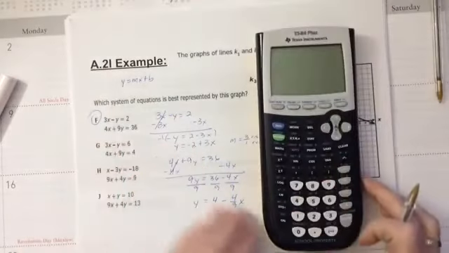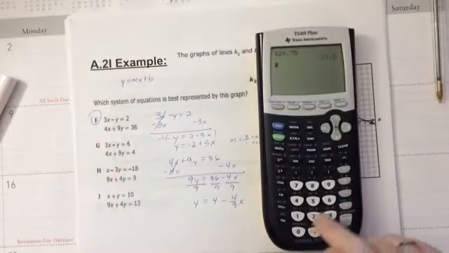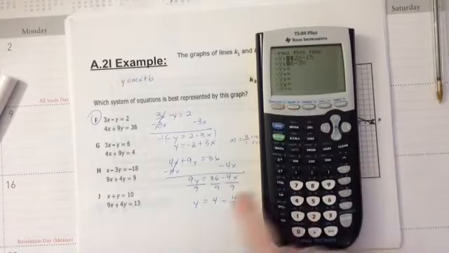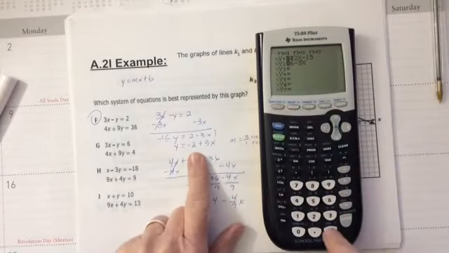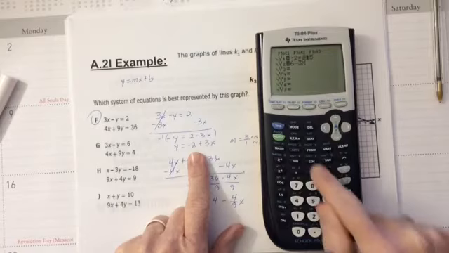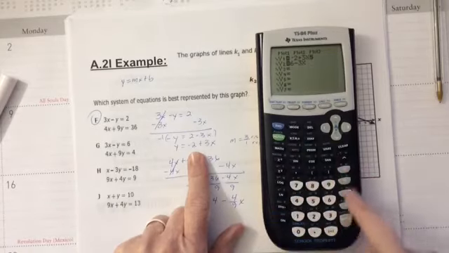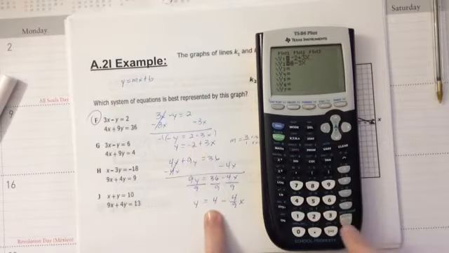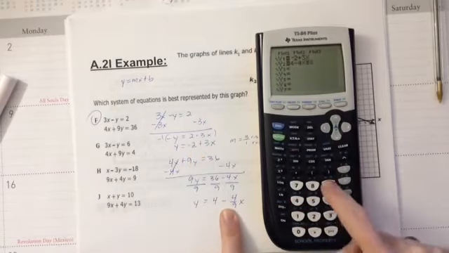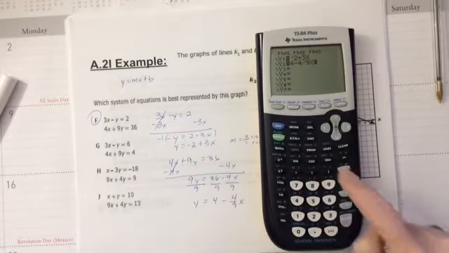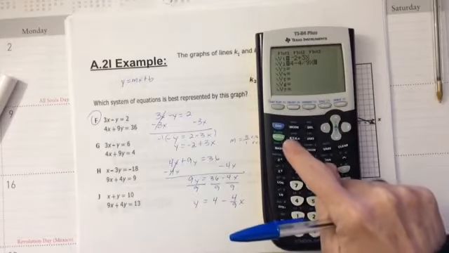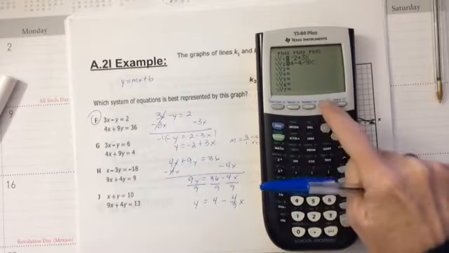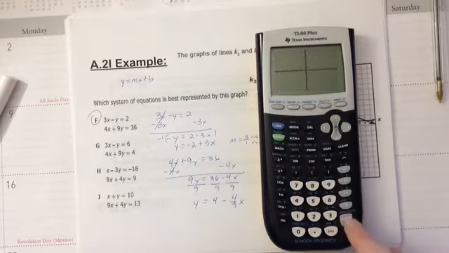I'm going to put it in the calculator so you can see me do that as well. I'm going to hit y equals, and I'm going to put in the first one, which is negative 2 plus 3x. And then I'm going to hit enter. Then I'm going to put in 4 minus 4 divided by 9x. I'm going to hit second trace 5.